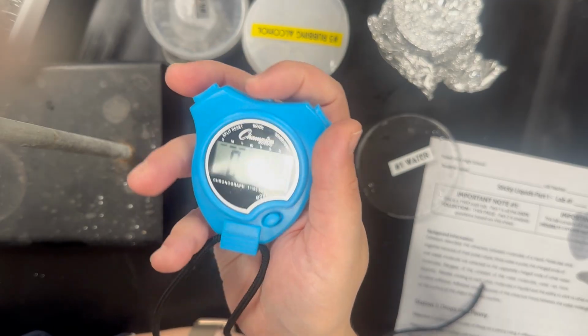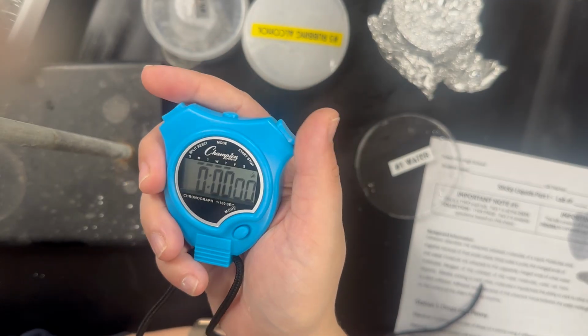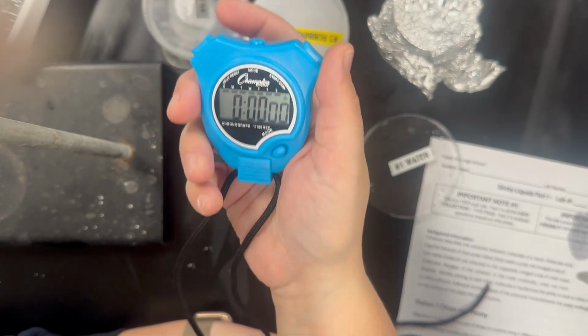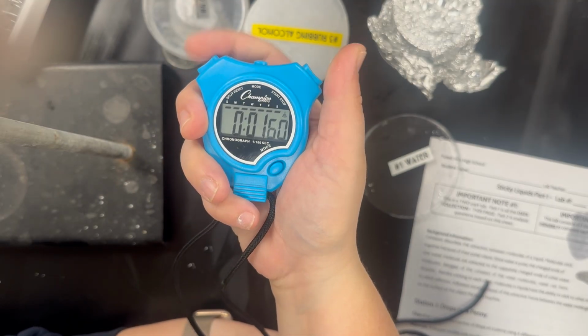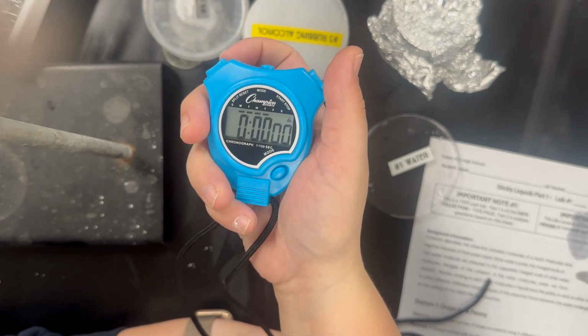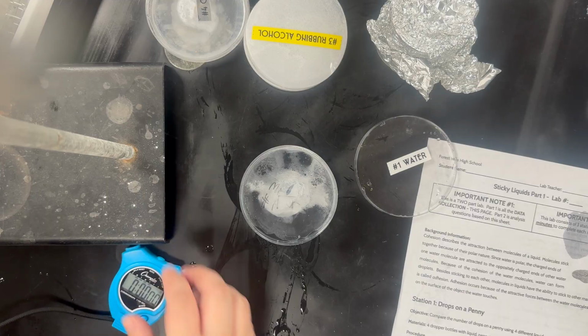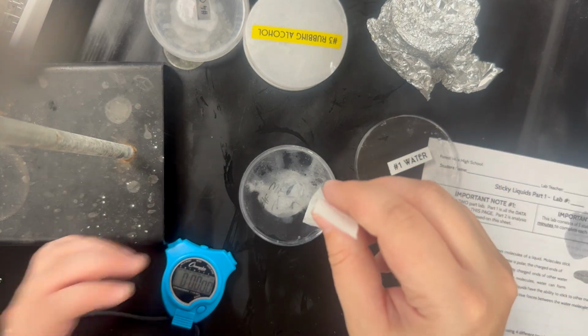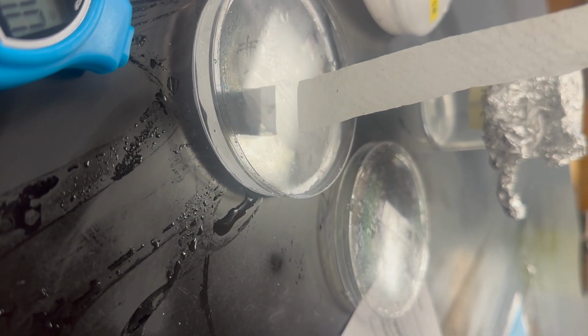Okay, so play with it until it says 0, 0, 0. Make sure you can start it. This button right here says start, stop. And you can do that and then reset it. So play with that a little bit to make sure you're able to do that. We're going to be doing this for 30 seconds. So let's show. You're going to just put the tip of the paper towel into the water.